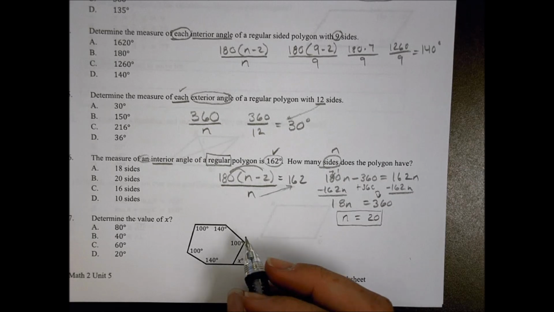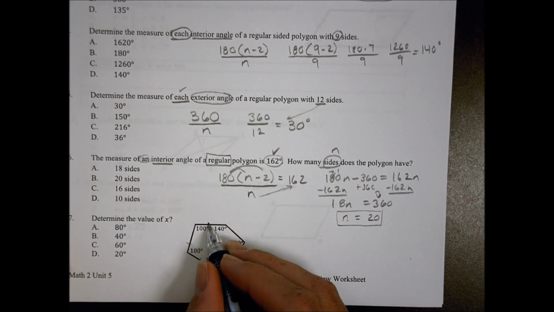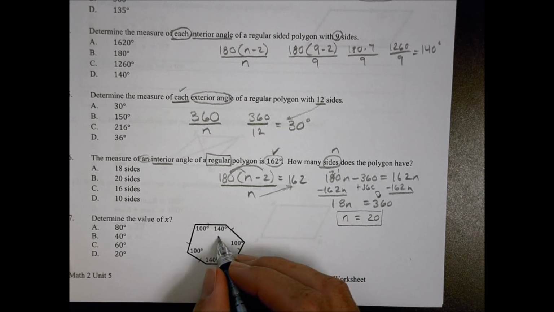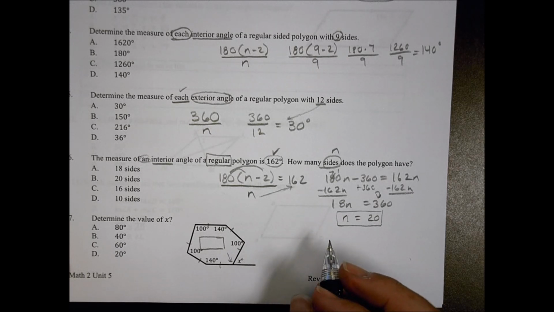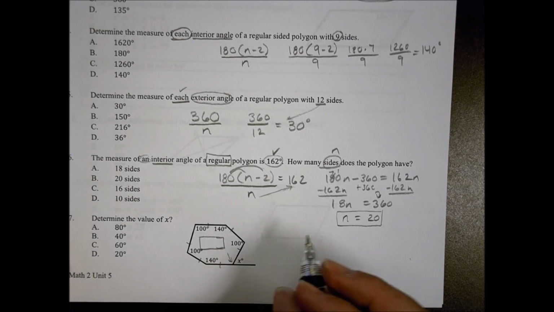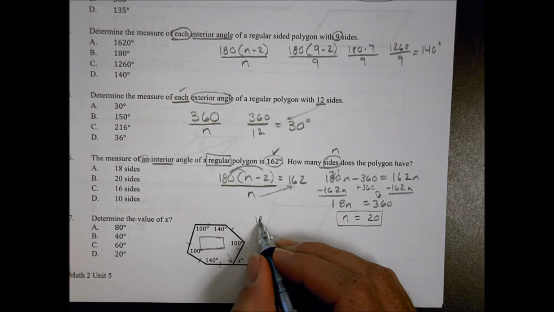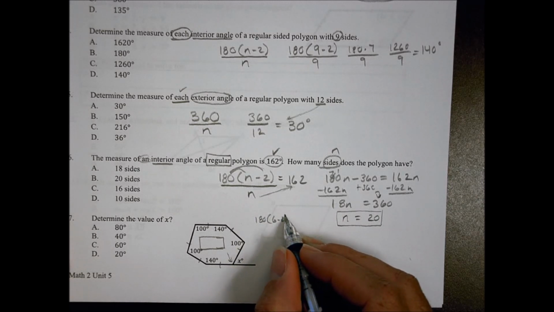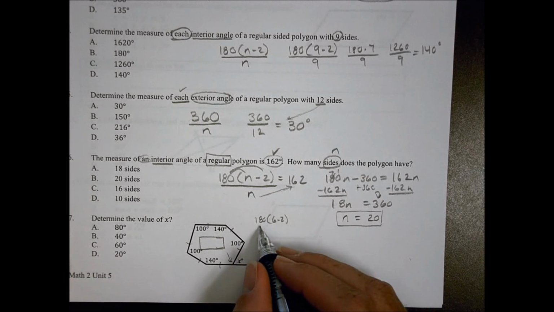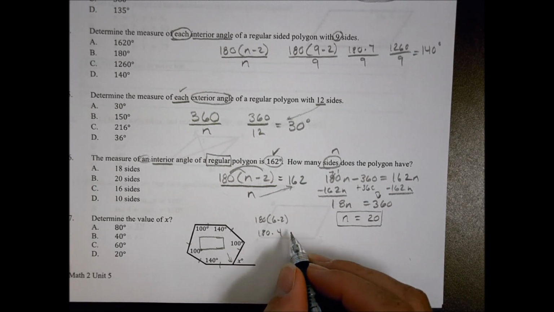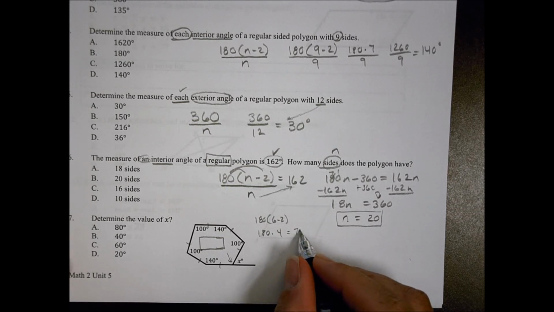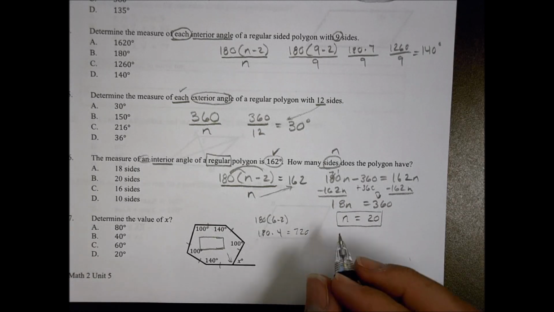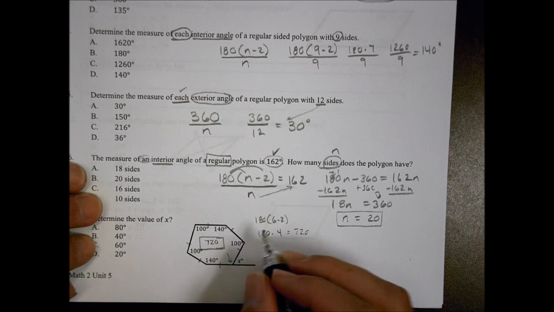Alright, number 7. Here we have a shape with 1, 2, 3, 4, 5, 6 sides. So the sum of that measurement there, I've got to figure out what that is, and then I've got to figure out the x piece, right? So, since it's not regular, we're going to have to do this here. So we do 180 times 6 minus 2, which is going to be 4. So 180 times 4 equals 720. So 720 so far. Now I take that, that's the sum of the interior angles is 720.